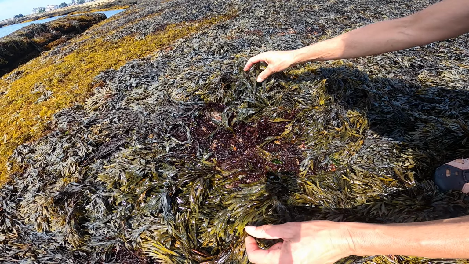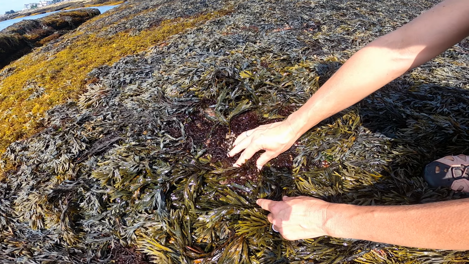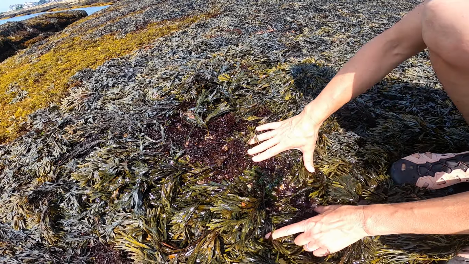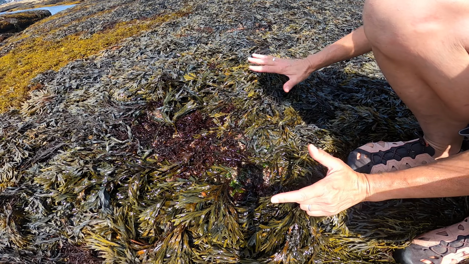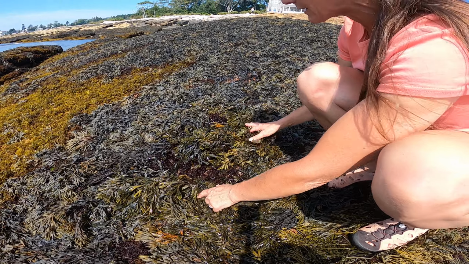Underneath this canopy are some red algae, Mastocarpus stellatus. You'll get to know this organism quite well. And we have some Ulva lactuca, we have some barnacles. So there's a nice mix of organisms in this intermediate wave exposure site.